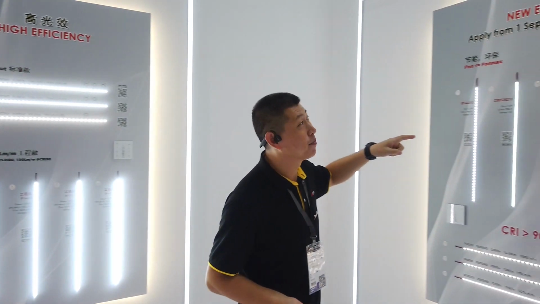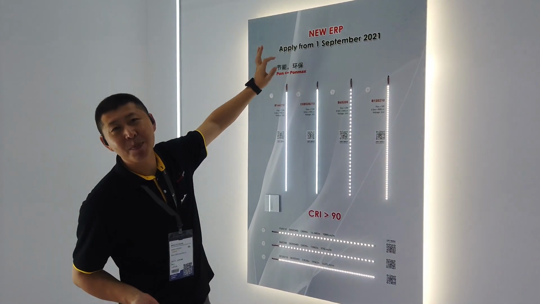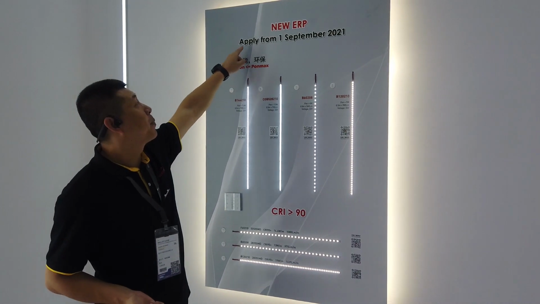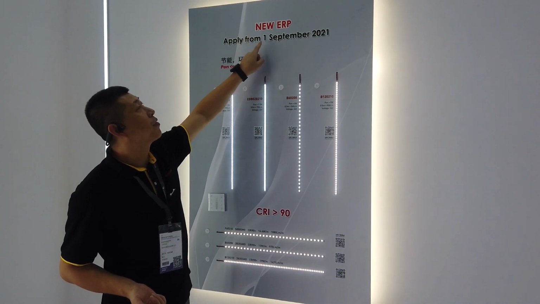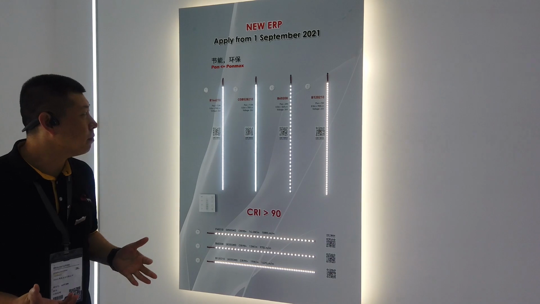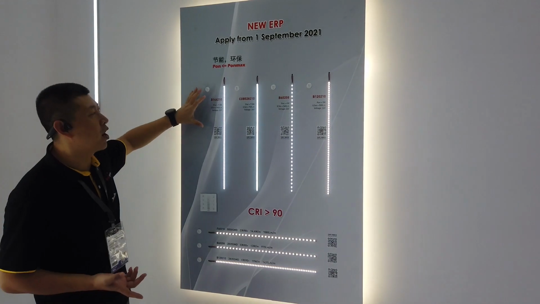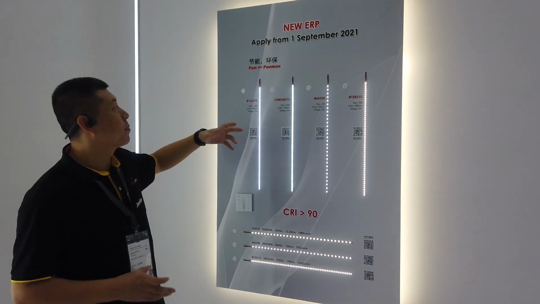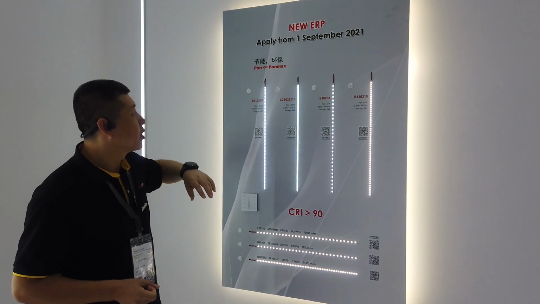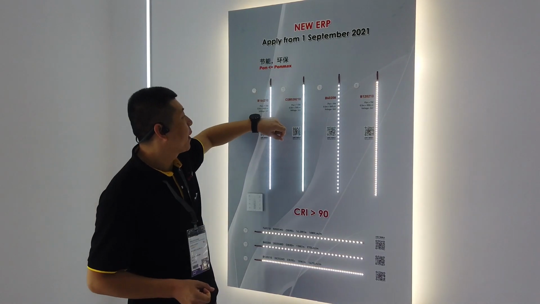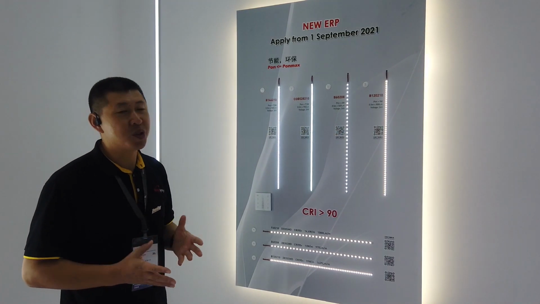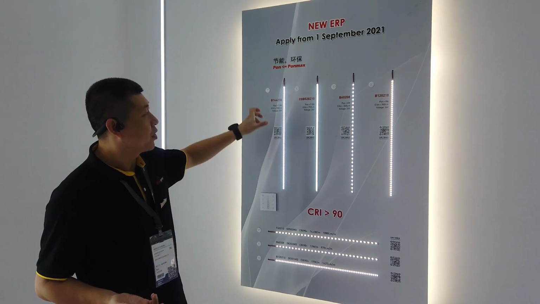And the last one is for the new ERP, which will be applied from 1st September this year. On this board we display 4 products that already meet the new ERP: 1 COB and 3 2835 options, the typical ones.